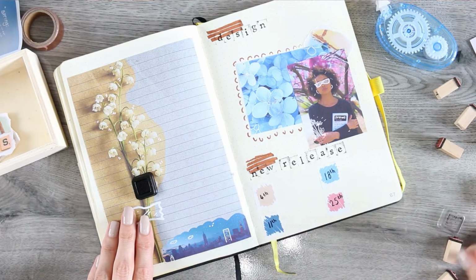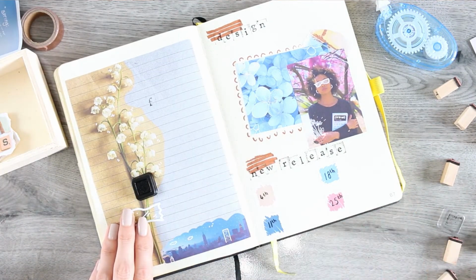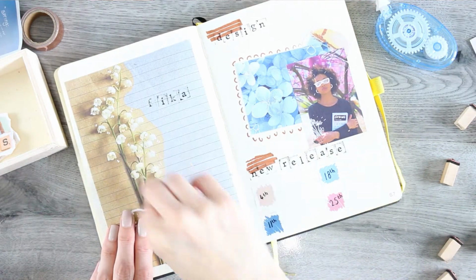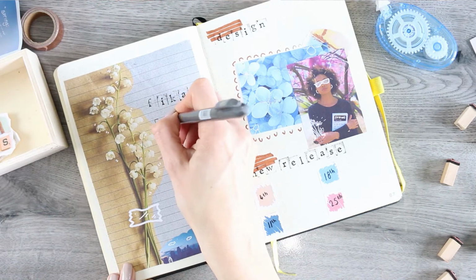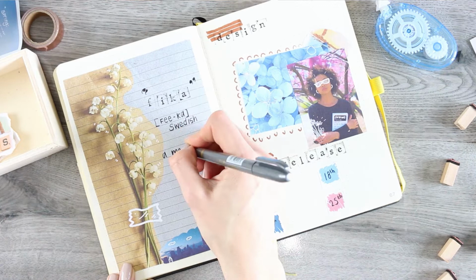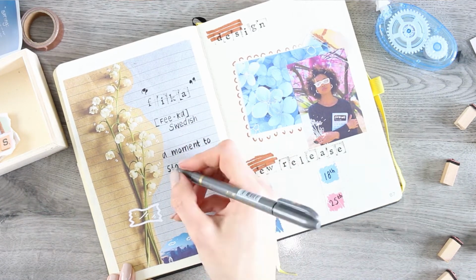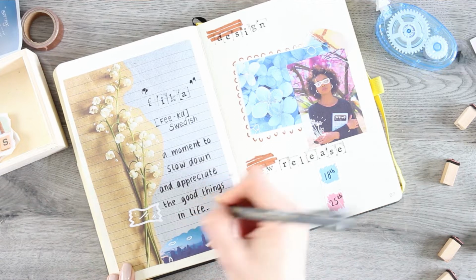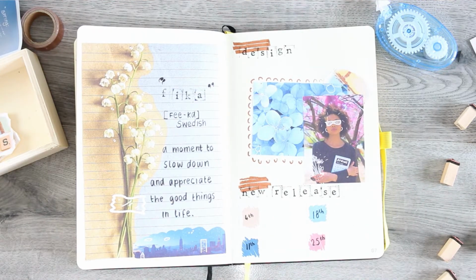For my actual quote I came across a word on Pinterest which is Vika, which is really funny because that's my son's girlfriend's name, but this one is spelled different to how she spells hers, and it's actually a Swedish word which means a moment to slow down and appreciate the good things in life, which is really apt for our current situation that we are in now.